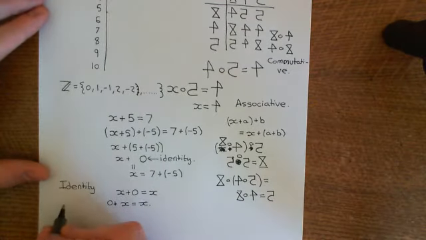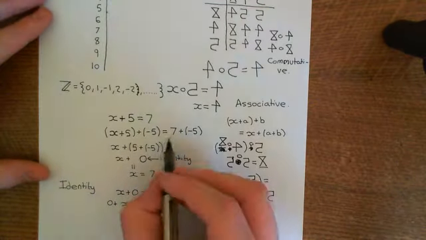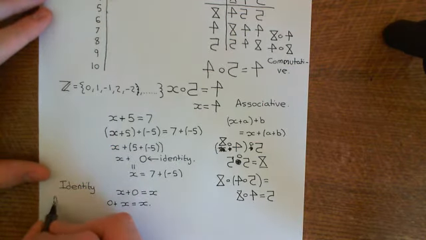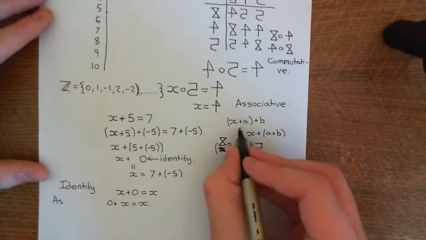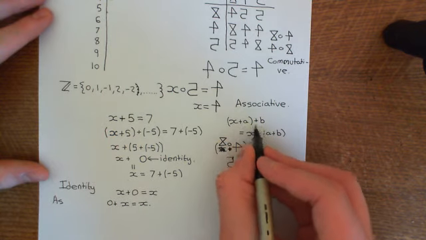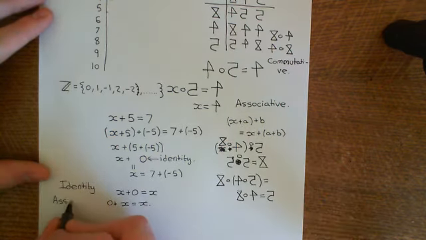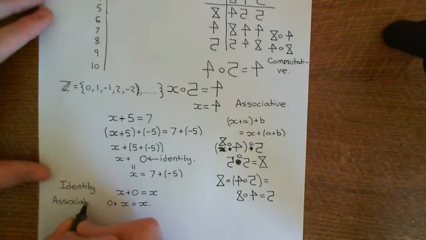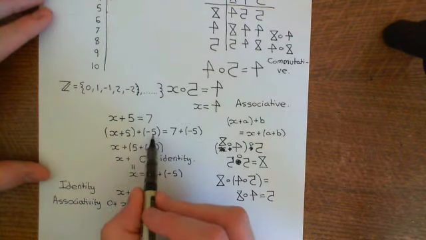Then you also require the associative property to hold no matter what three elements of the set you pick to put in the X position, the A position, and the B position. So you want associativity. And then finally you also want the inverses.